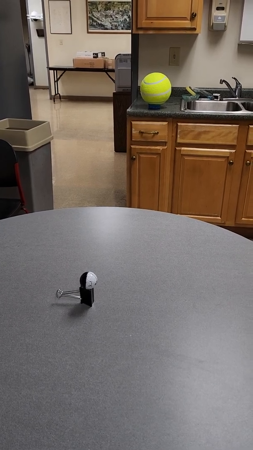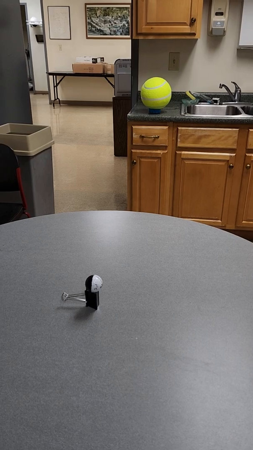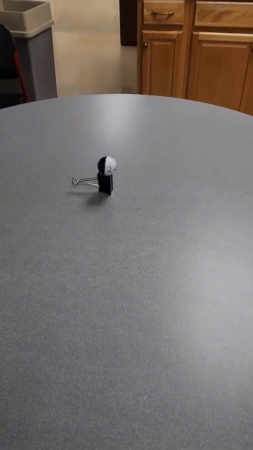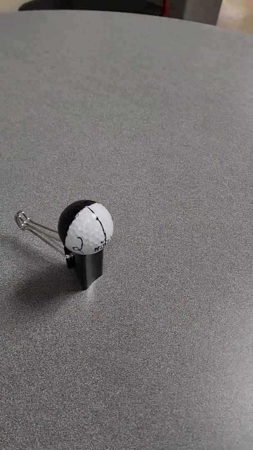I got my famous large tennis ball representing the earth. And over there yonder I have a golf ball representing the moon. And as you can see, I've darkened the back half, and the front half is still white.